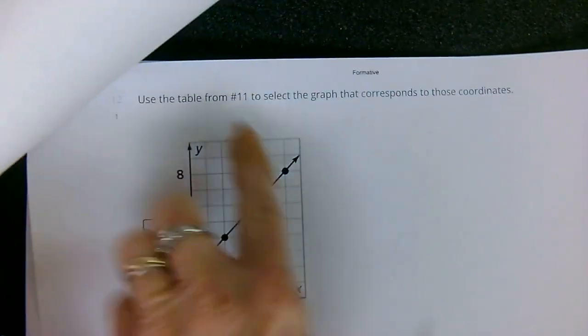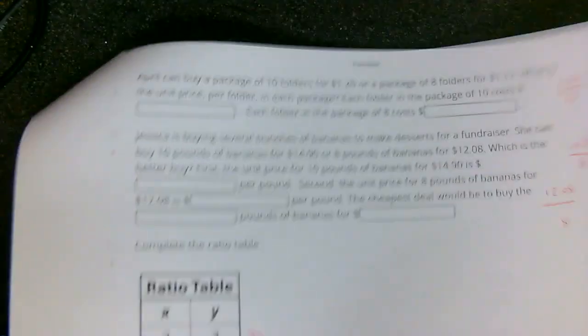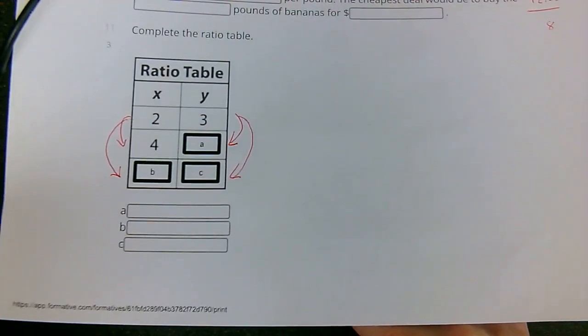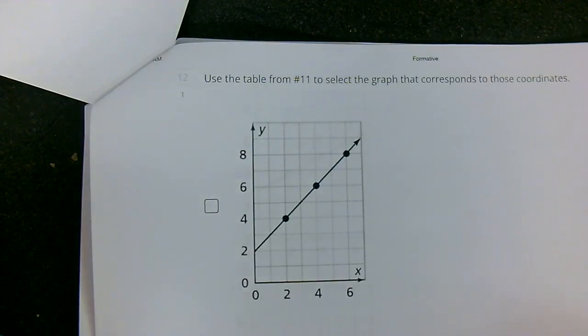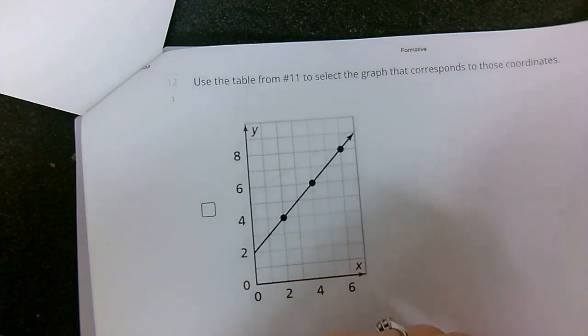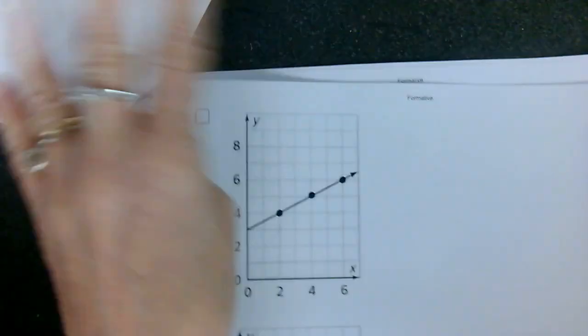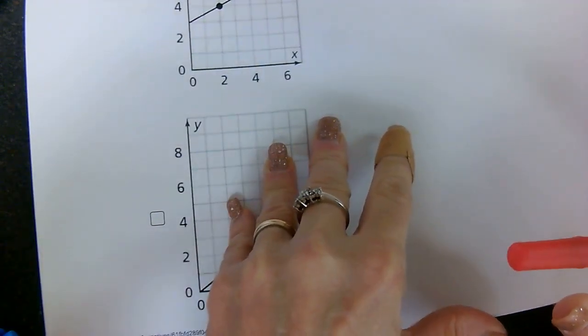Now this says, use the table from number 11 to select the graph that corresponds to those coordinates. So you go back to the answers you got from here, all right? And that is the one you will determine which graph is accurate. There's your first choice. And then your second choice pops up right here. Here's your third choice. Right there. And your last choice is right here.